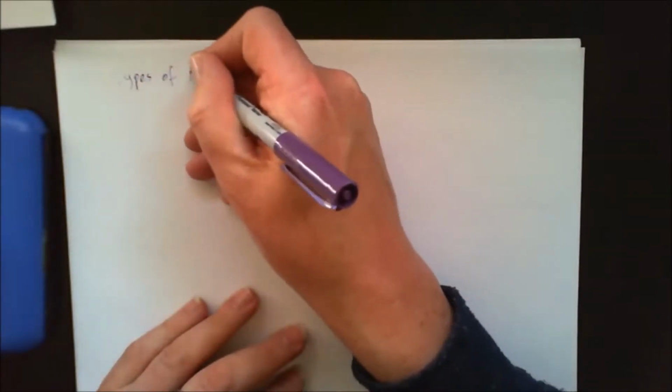So types of data. Okay, get a better marker than that. Apologies.